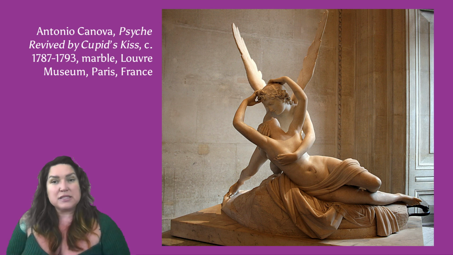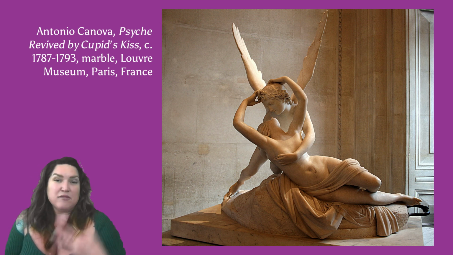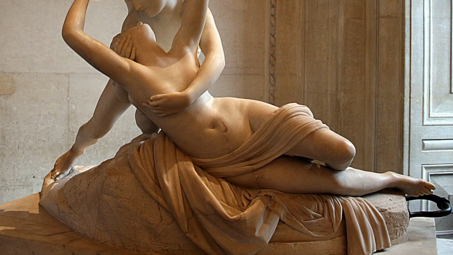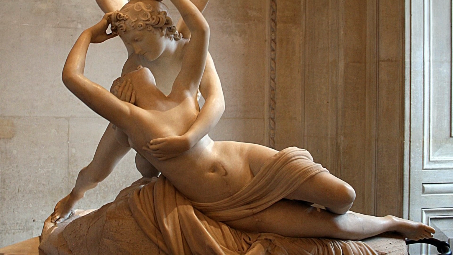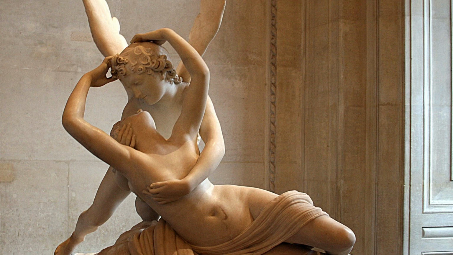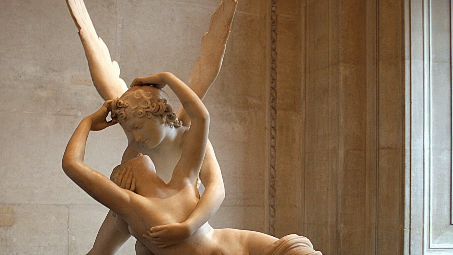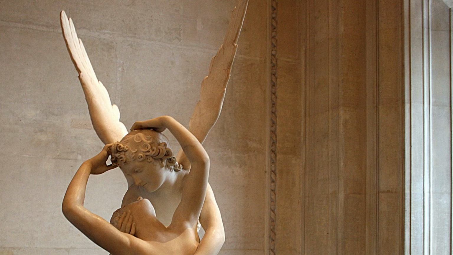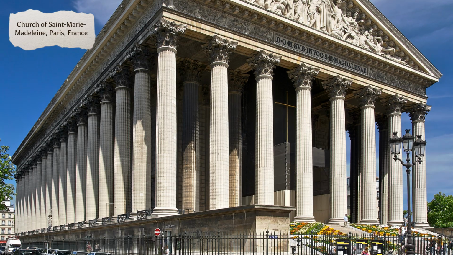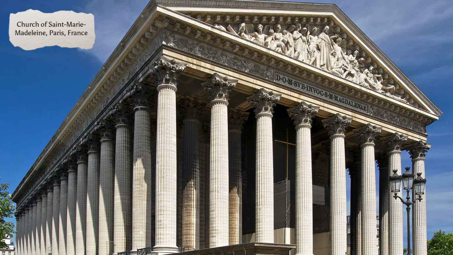Now, although we think of neoclassical painting as a kind of French style, there are examples of neoclassical art throughout Europe. You'll see it in Italy and Germany. You will also see a neoclassical style in sculpture. For example, Antonio Canova's Psyche Revived by Cupid's Kiss from 1787 reveals this kind of return of classical subject matter and this crisp naturalism, but with some of the drama of the diagonal lines that Baroque art brings us. And of course, we will see neoclassical architecture throughout France at this time as well.